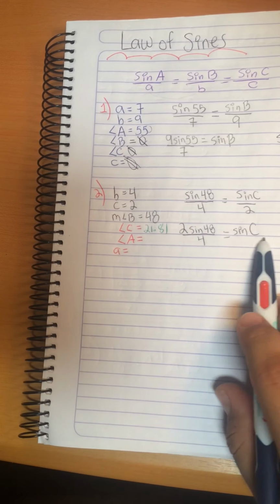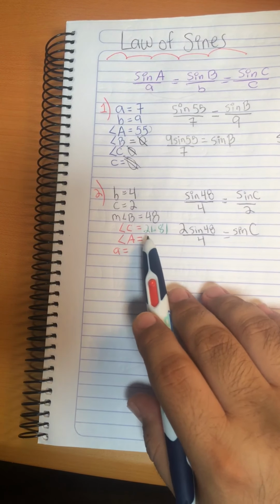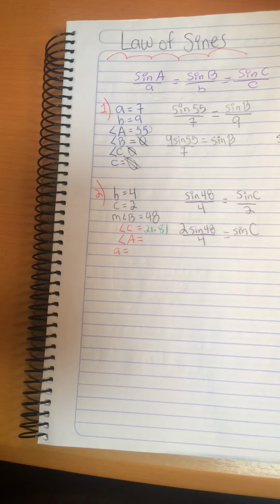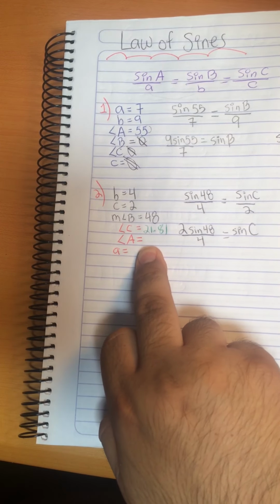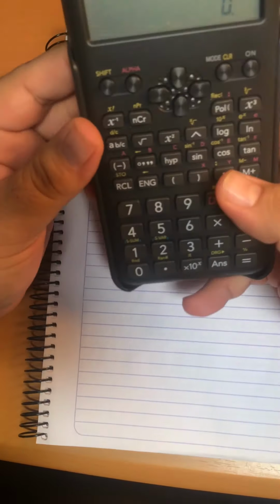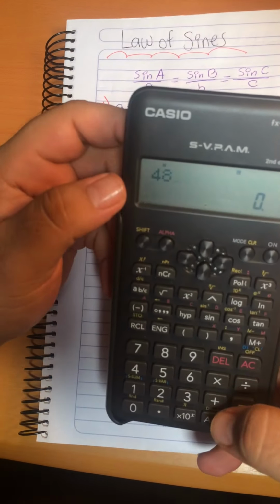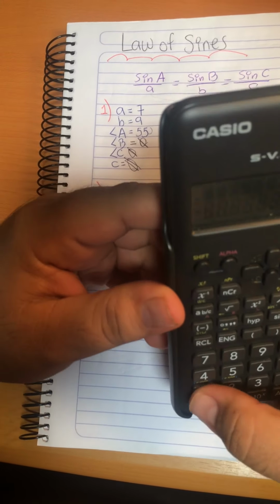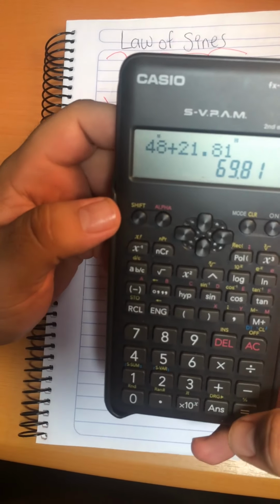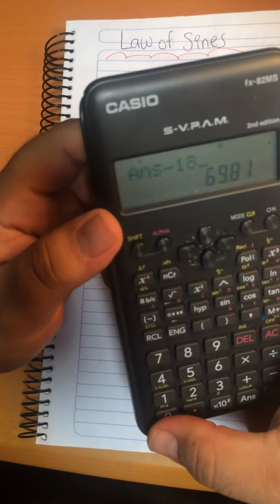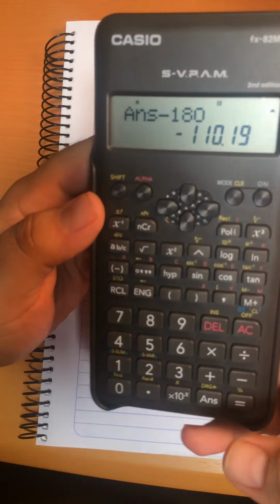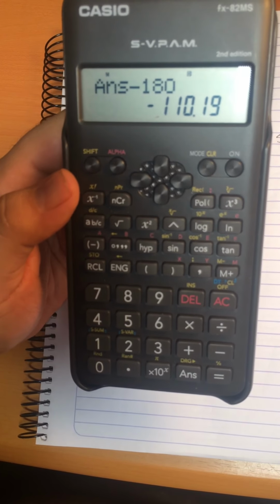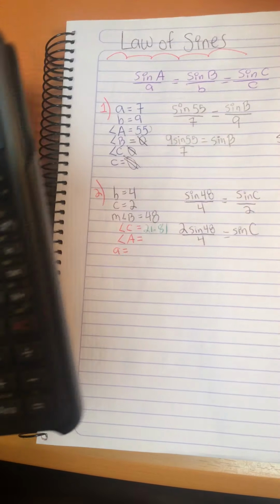Okay, so now we have two angles. Now remember, since we already have two angles and this is a triangle, that means that the measurement of the three angles has to be 180. So we can already find angle A. So if one angle is 48, the other angle is 21.81. Okay, this is 69.81, 180 minus that. The other angle is going to measure 110.19.